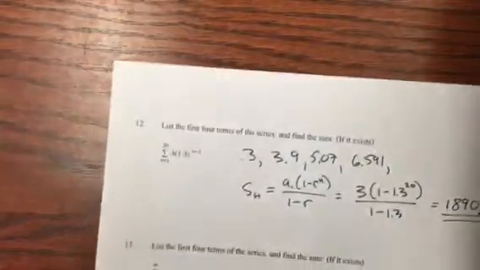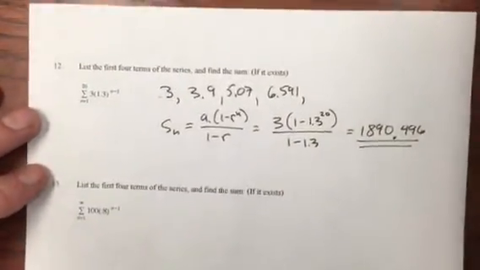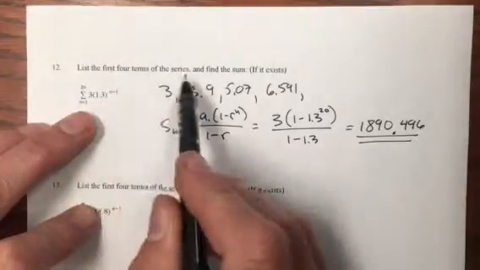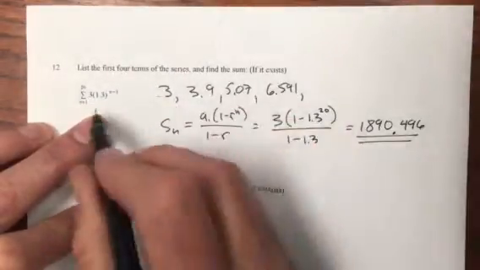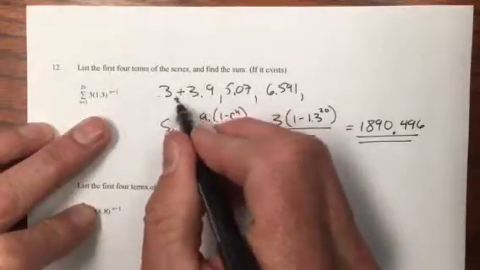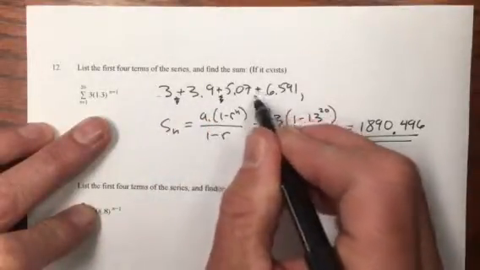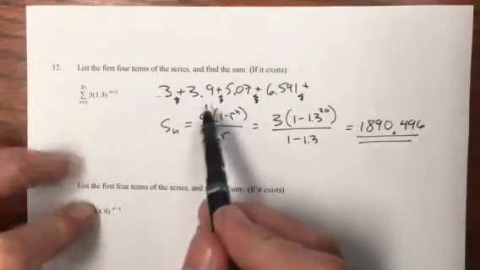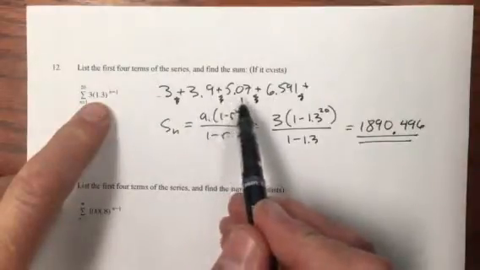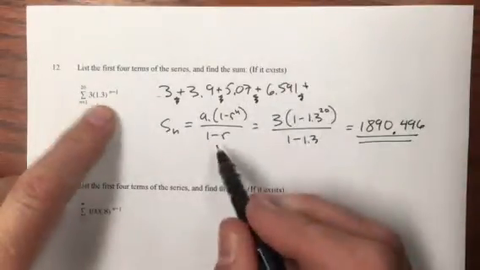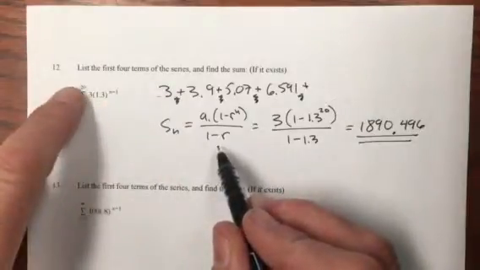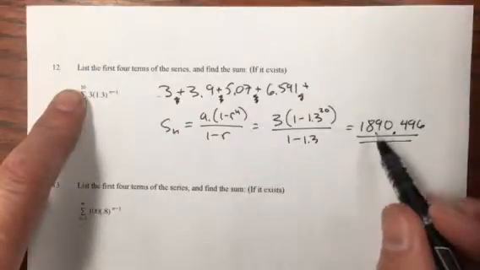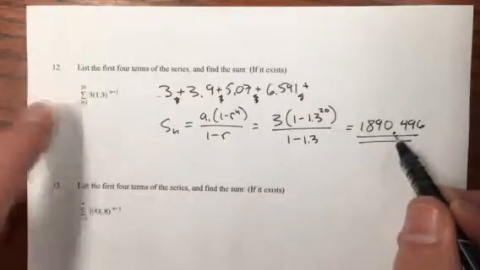Last page. Got a good start on that. It is starting with 3. That's the first term. List the first 4 terms. Each term then is being added. I guess I could put a plus in there, and then a plus. It's really about what is this partial sum of 4 terms. And each time it's getting larger by 1.3, repeated multiplication. So then I just go to the summation of a finite. It stops at 20 terms. Finite geometric series. I plug in everything very carefully, and I get 1,890 point about 496.